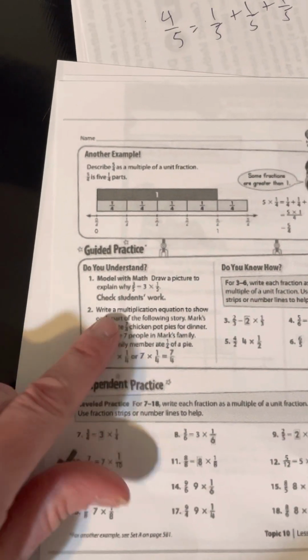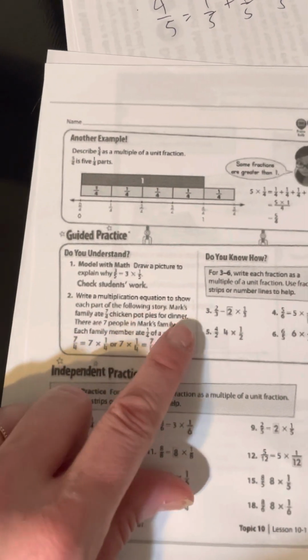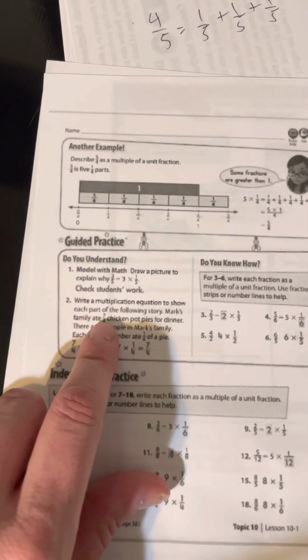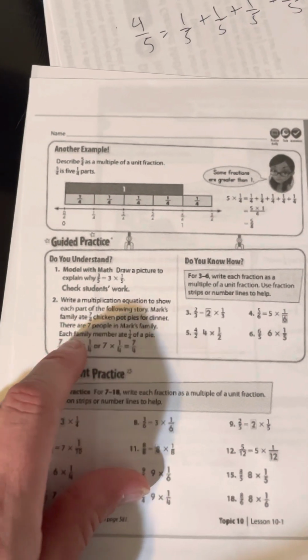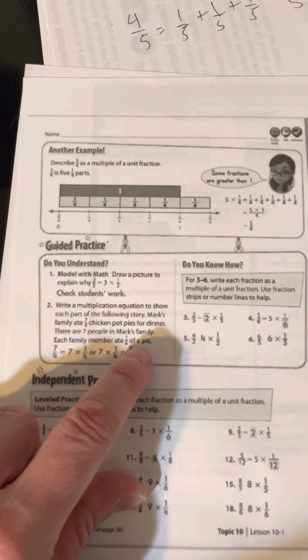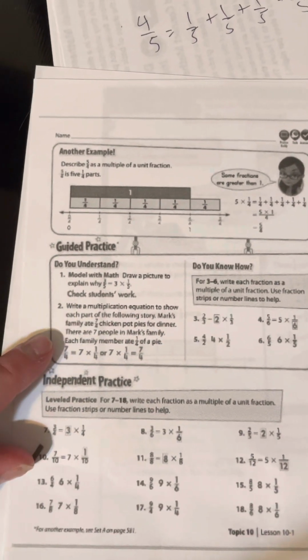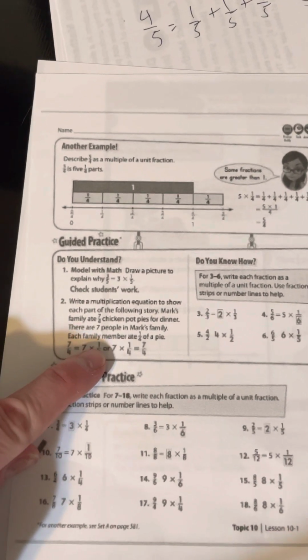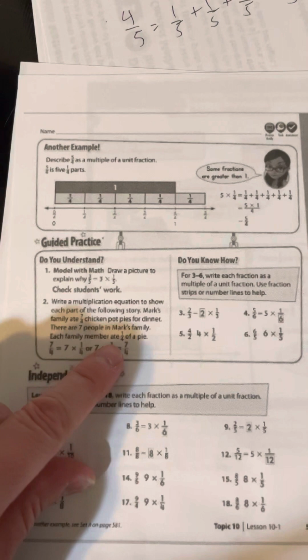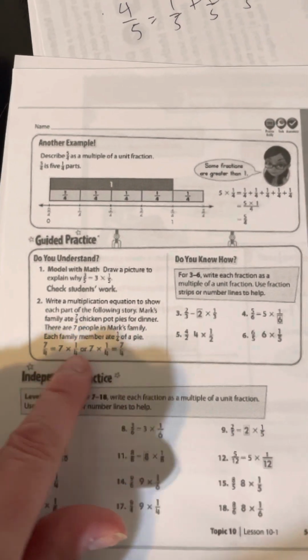Number 2, write a multiplication equation to show each part of the following story. Mark's family ate 7 chicken pot pies for dinner. There are 7 people in Mary's family. Each member ate 1/4 of a pie. So the multiplication equation would be, you already know the total, 7/4 is 7 1/4 pieces. So 7 times 1/4 is 7/4. That's how you write an equation.